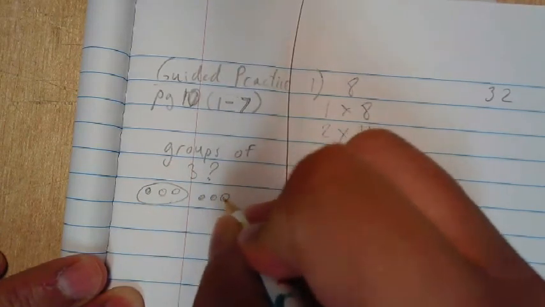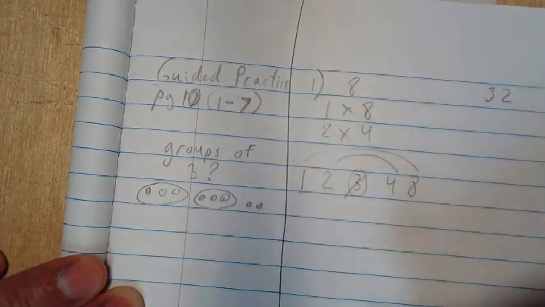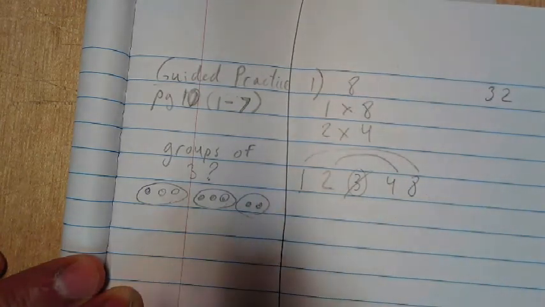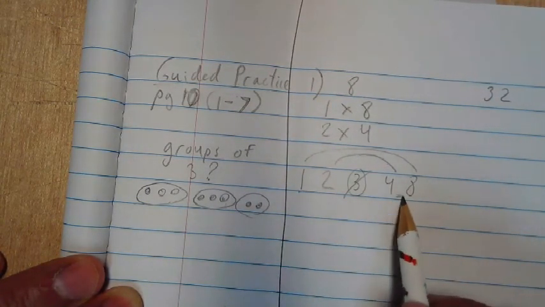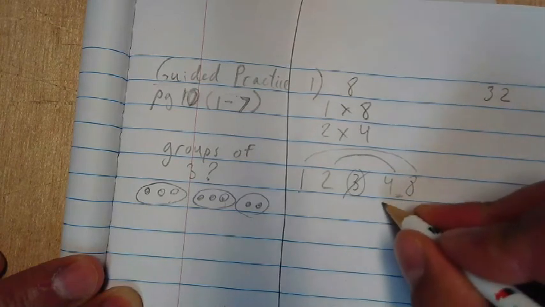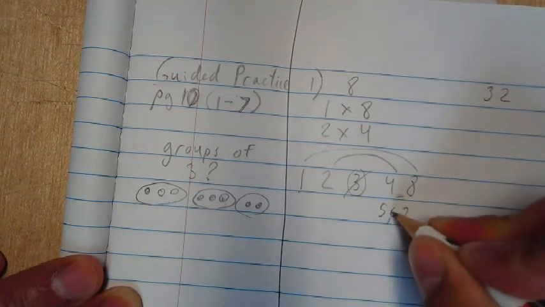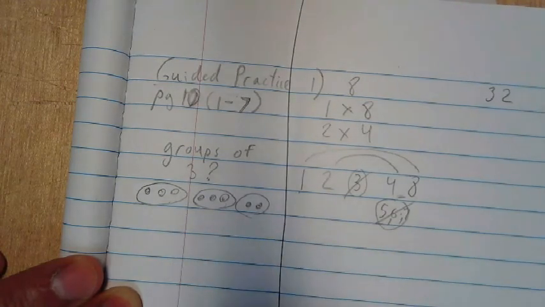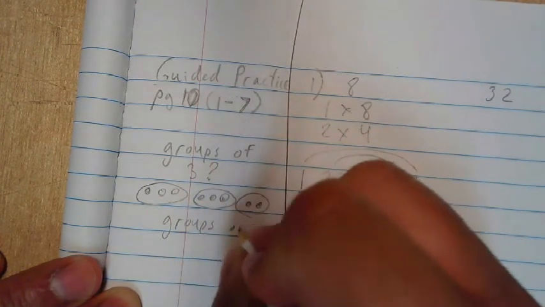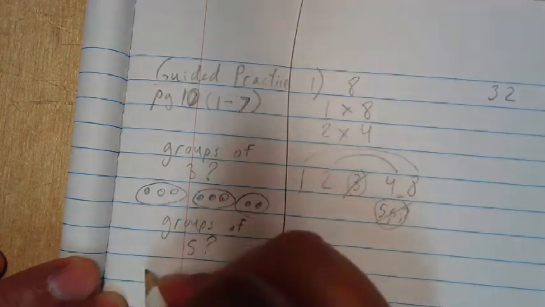Remember, you don't have to do this, but I'm just showing you the smallest factor will always be 1. The biggest factor will always be the number itself. So I put down 1 and 8. These are connected. 2 and 4. These are connected. In the middle, 3. It doesn't work. Okay, if you don't believe me, let me show you the proof on the side.